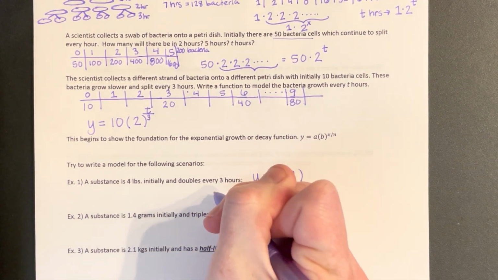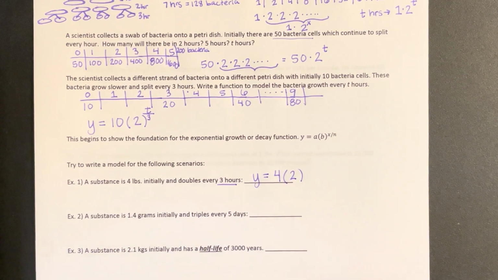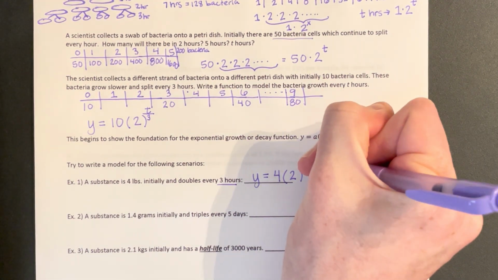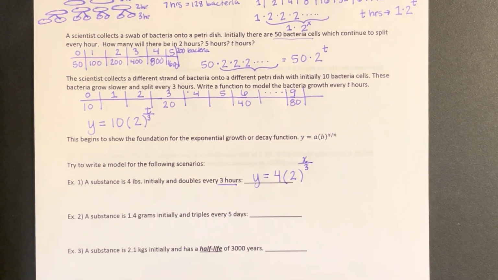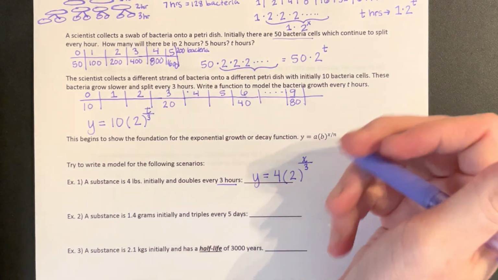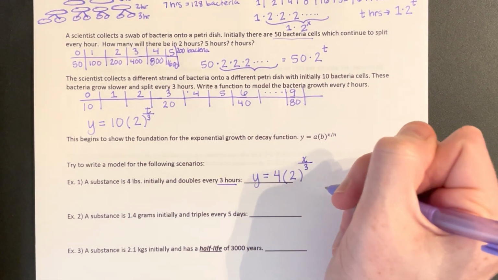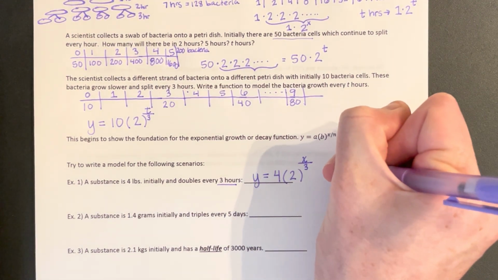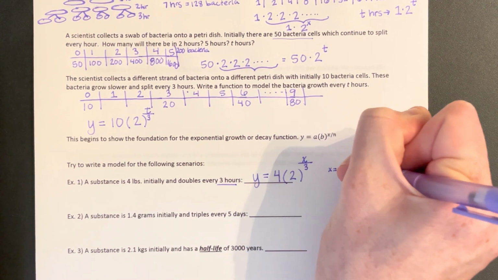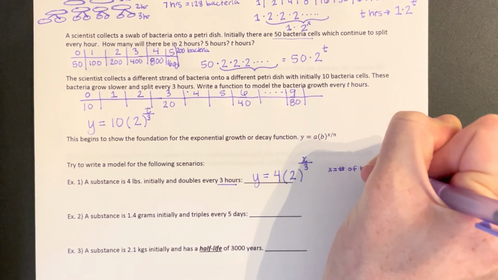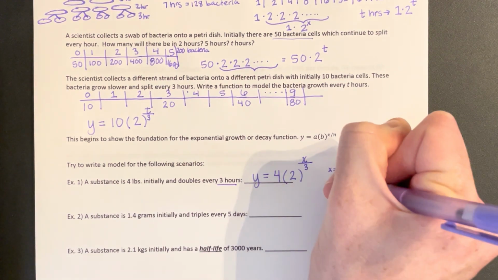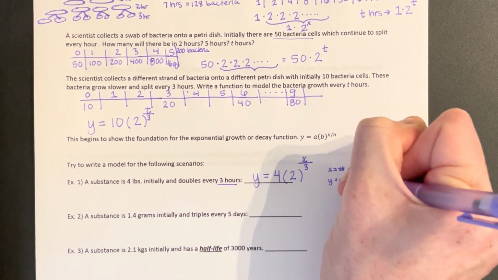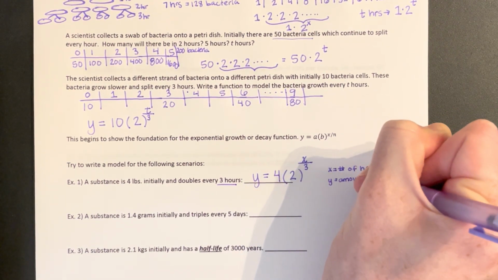But it doesn't double every hour, it's every 3 hours. So I'd have to take that exponent and divide it by 3 because that's slowing it down. So if I represent what these would mean, x in this case is the number of hours, and y would be the amount of substance.